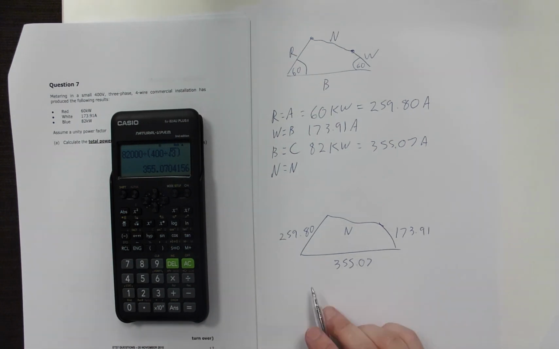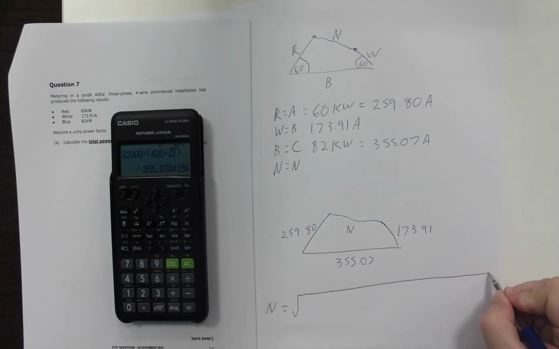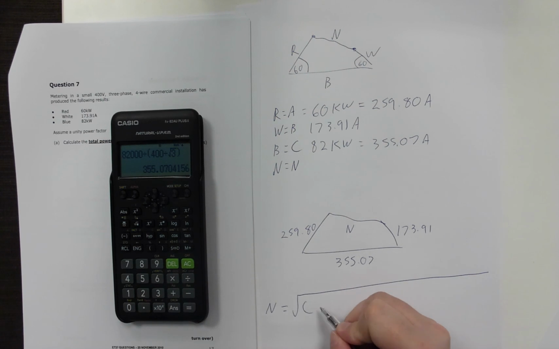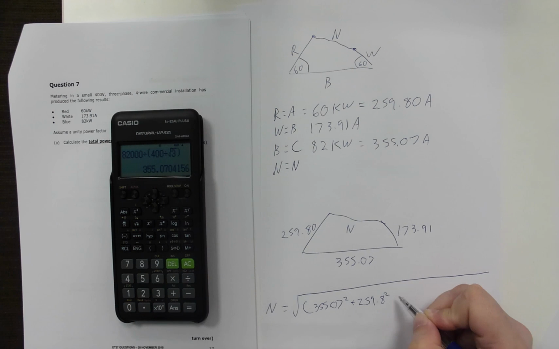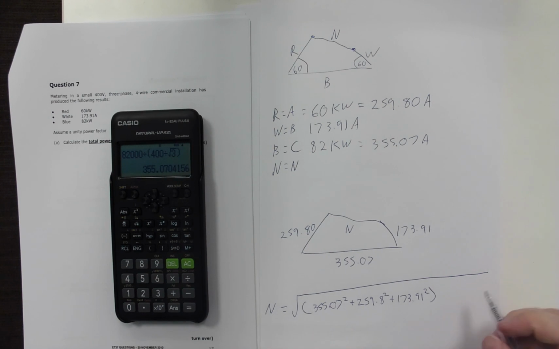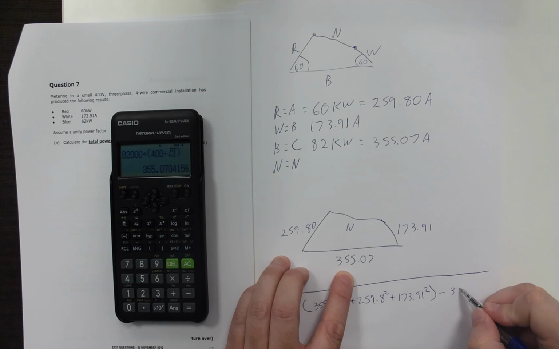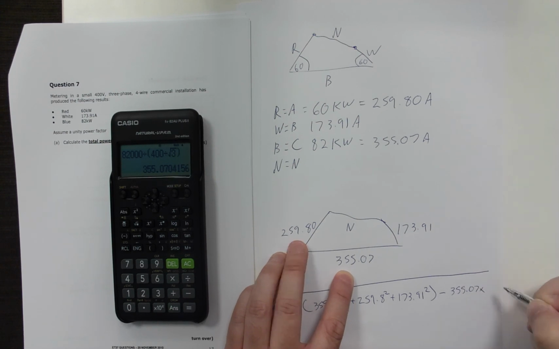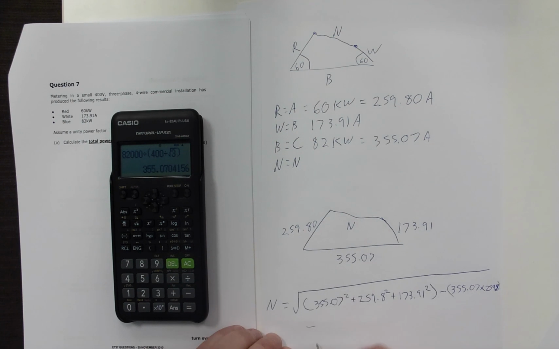So for our formula, what we have to write down is N equals square root of, and then we've got a bracket, 355.07 squared plus 259.8 squared plus 173.91 squared, minus, and then we've got 355.07 times 259.8 in brackets, and then this is just carrying on from there.